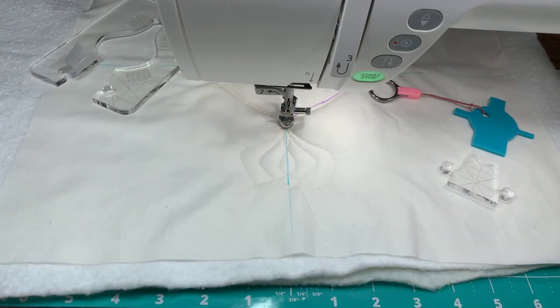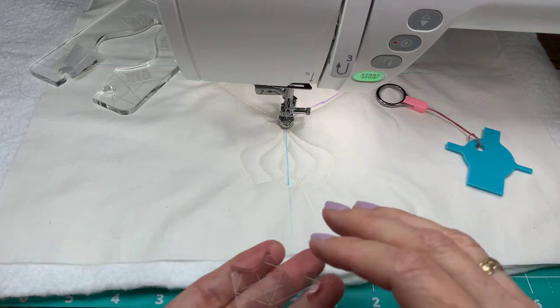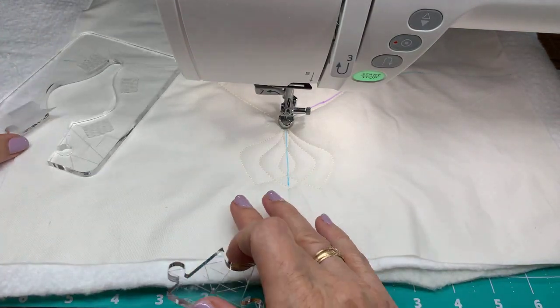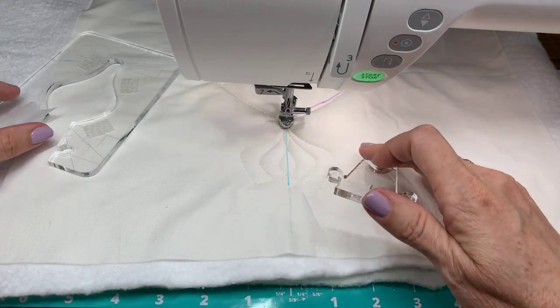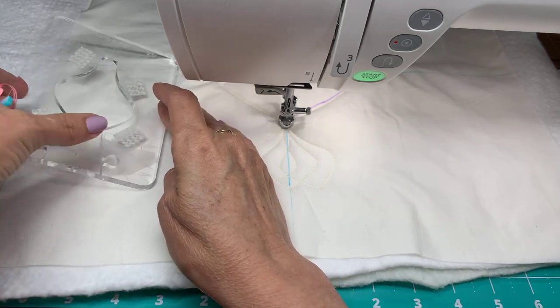The back on this is very busy, so we're not trying to make everything look perfect because you won't even see it on the back. So now that we've done this, we want to go back and finish the arc on the other side. So I'll just put the key back in and set this aside for the moment.